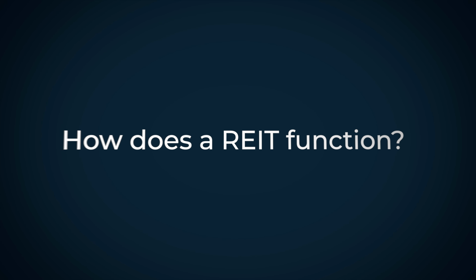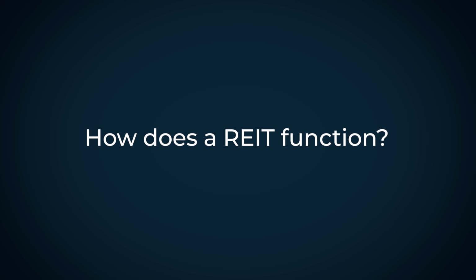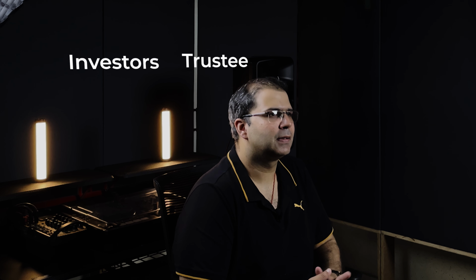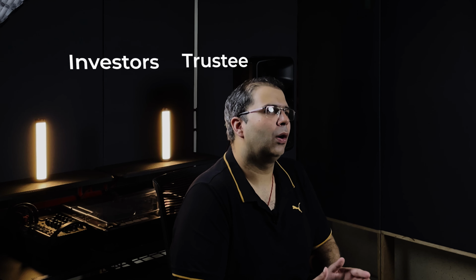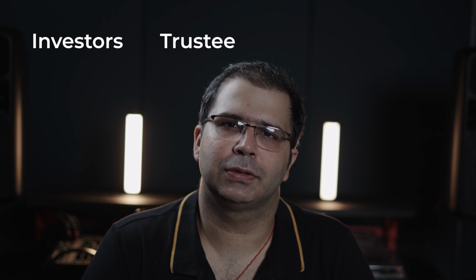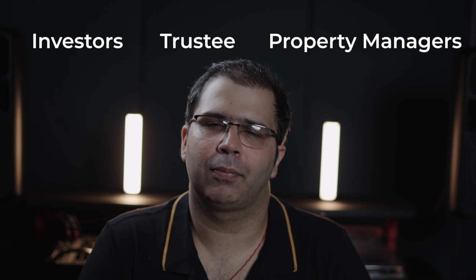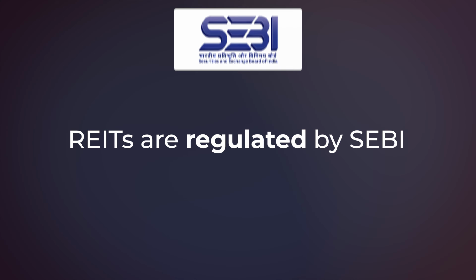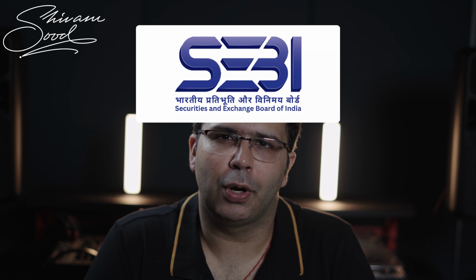So how does a REIT function? A REIT has investors like us who invest money in it. A REIT has a trustee who looks after the interests of investors and the management of the REIT on behalf of investors. Also, a REIT has managers and property managers who are managing it. Most importantly, real estate investment trusts, or REITs, are regulated by SEBI, that is the Securities and Exchange Board of India.